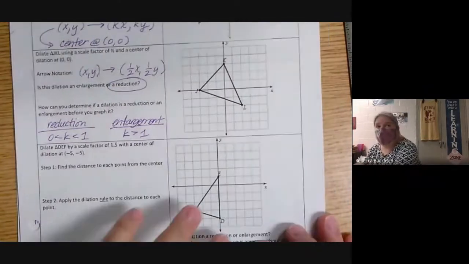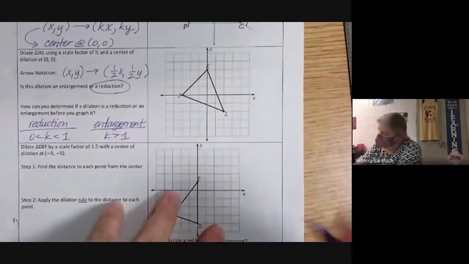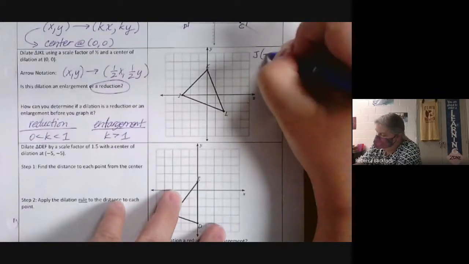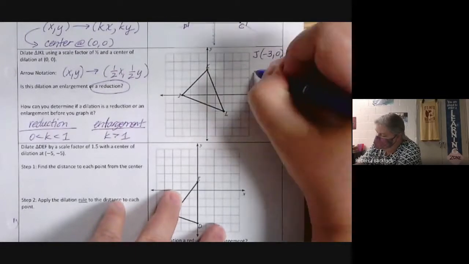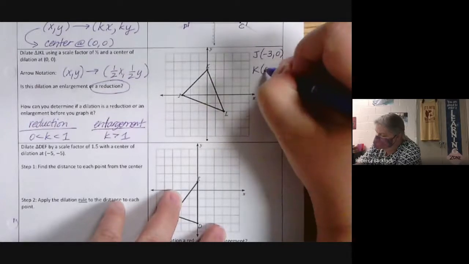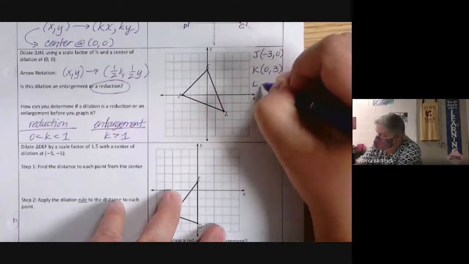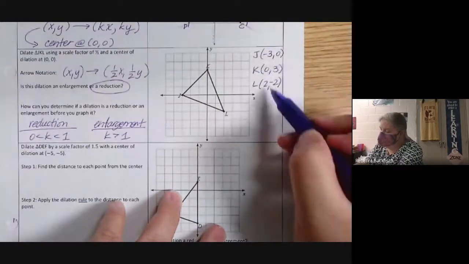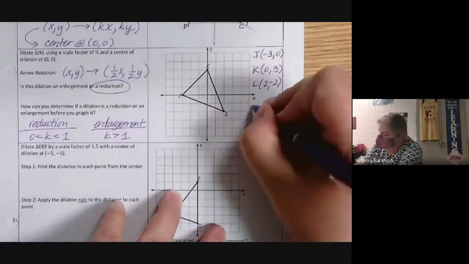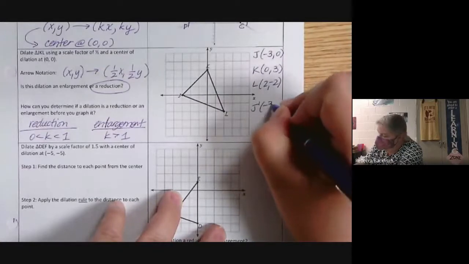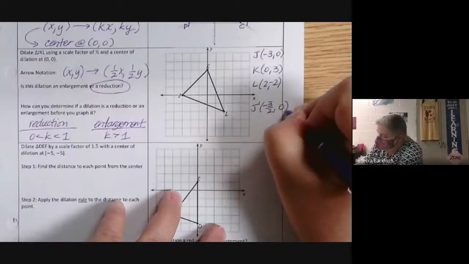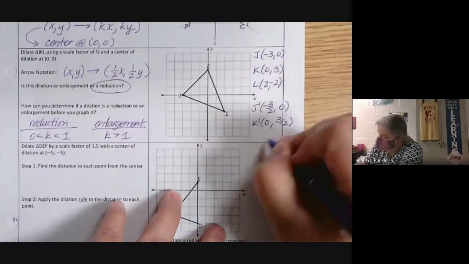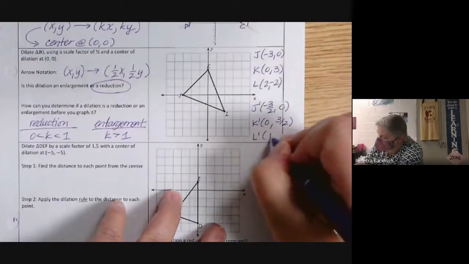Okay, so I'm going to take the coordinates here of J, K, and L. J is at -3, 0. K is at 0, 3. And L is at 2, -2. I'm going to multiply all those by 1/2. So J prime is at -3/2, 0. K prime is at 0, 3/2. And L prime is at 1, -1.